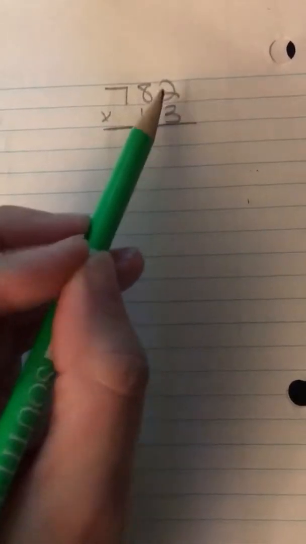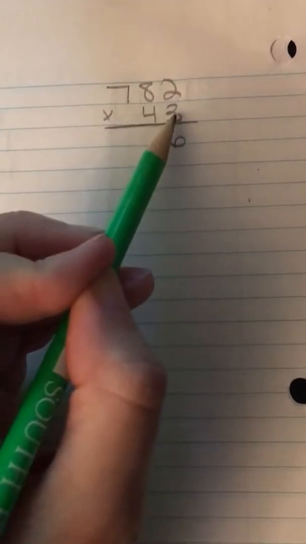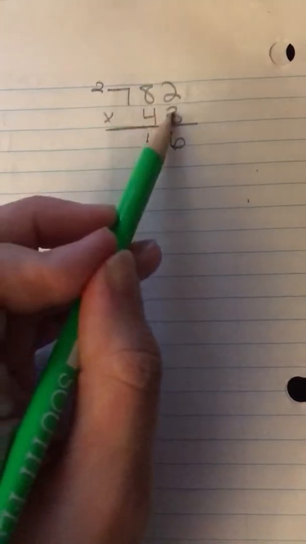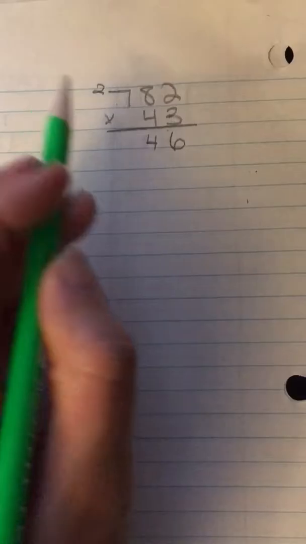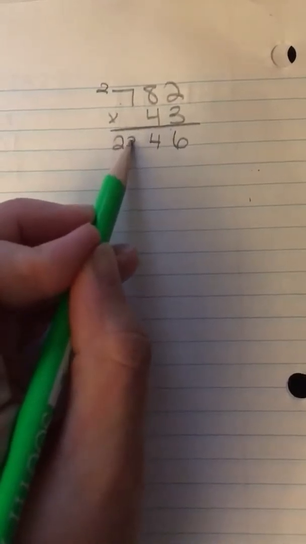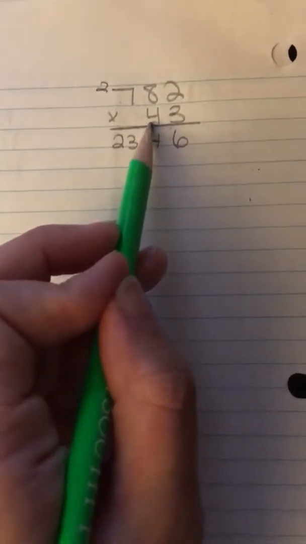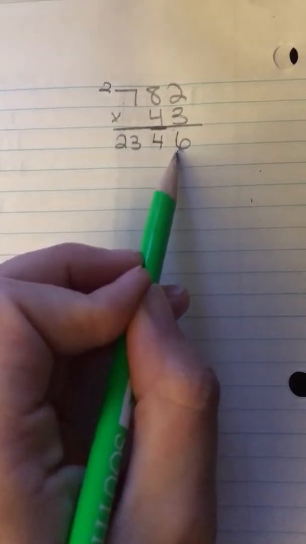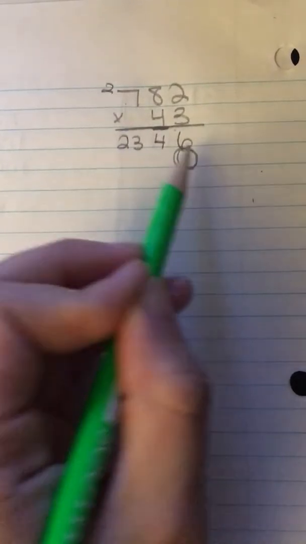Okay, over here, I'm going to do the same thing, but now I have a 2-digit factor. Okay, 3 times 2 is 6. 3 times 8 is 24. 3 times 7 is 21, plus 2 is 23. Okay, now this 4 isn't a 4, it's a 40. Because of that, we have to put our placeholder, a 0 here.